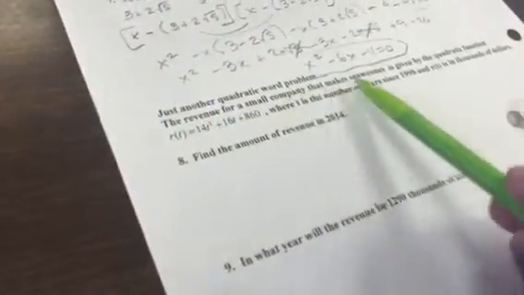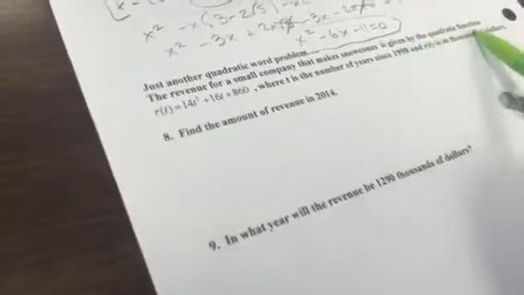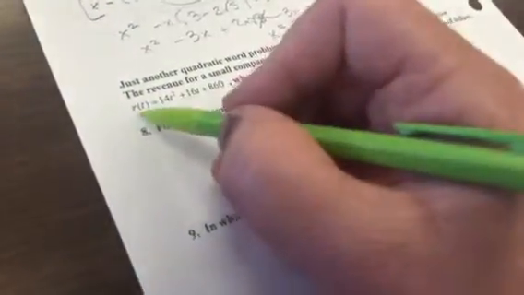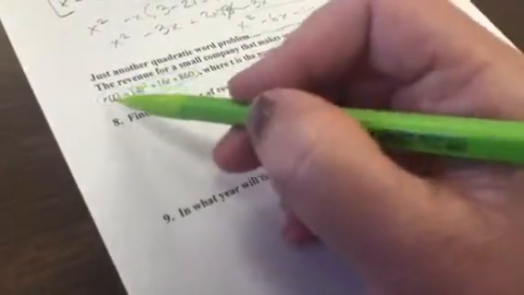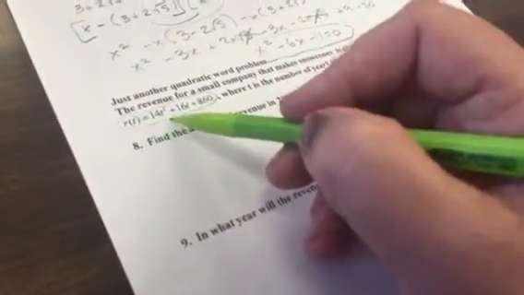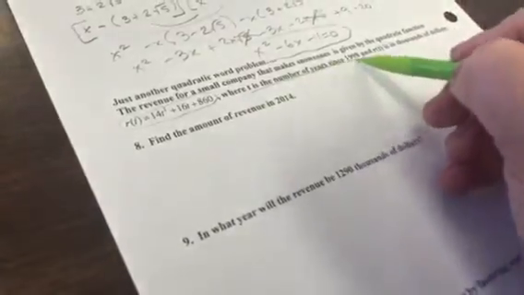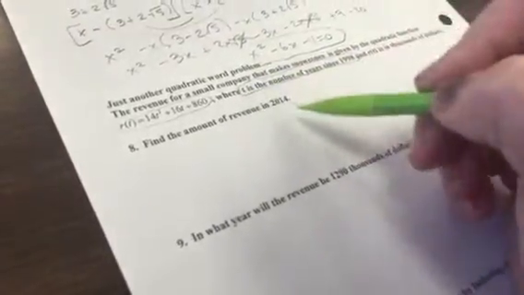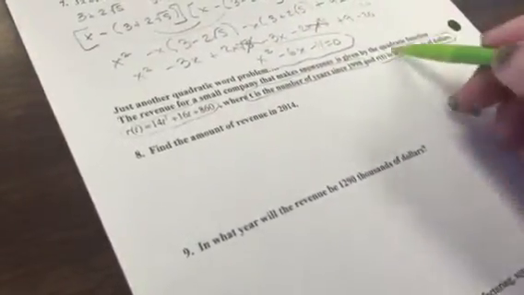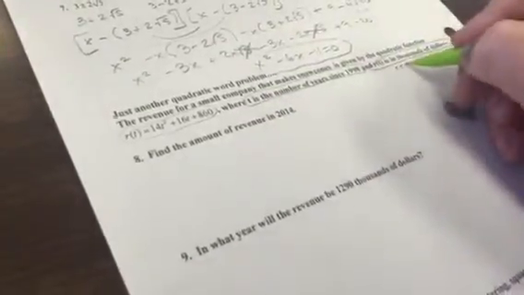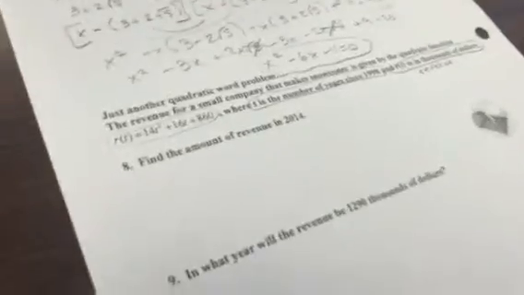All right, so now we have a word problem. The revenue for a small company that makes snow cones is given by the quadratic formula. So here's my formula. The formula has R of T and T. T is the number of years since 1998, and R of T is the revenue, and notice it's in thousands of dollars. So if I get R of T equals 3, that means 3 thousand dollars.